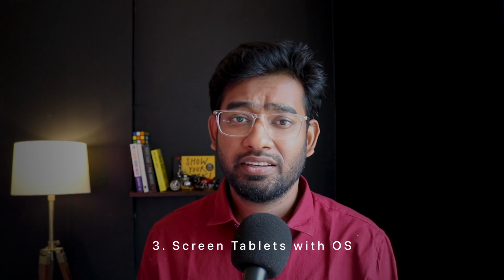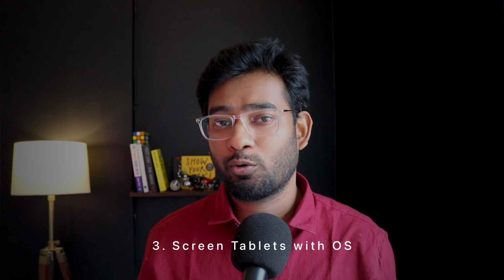The third category is the combination of laptop and graphic tablet, and honestly I'm not a big fan of this because with the kind of development in technology, very soon you will be updating and upgrading your laptops, but that becomes a limitation if you go for these tablets.